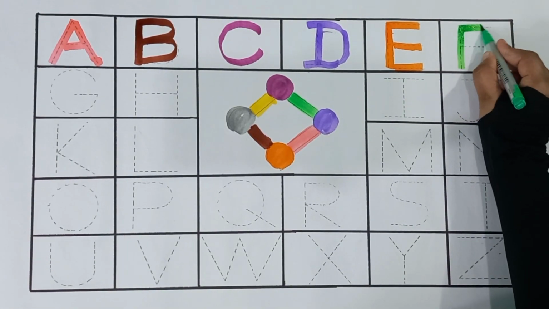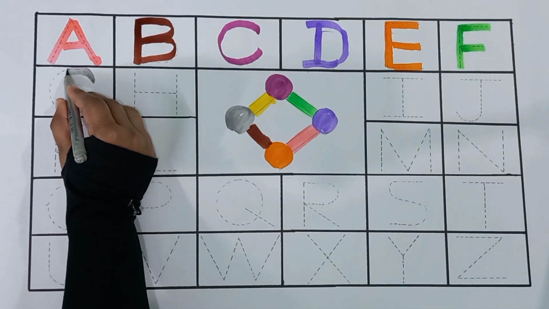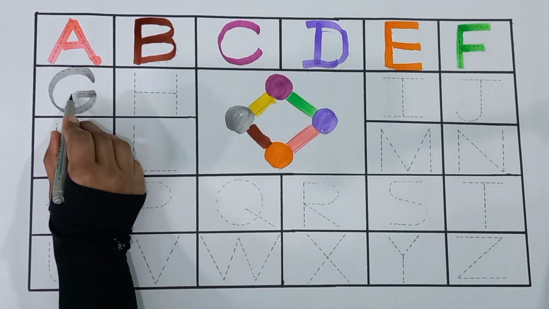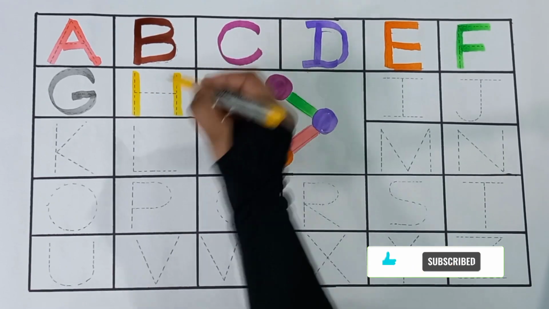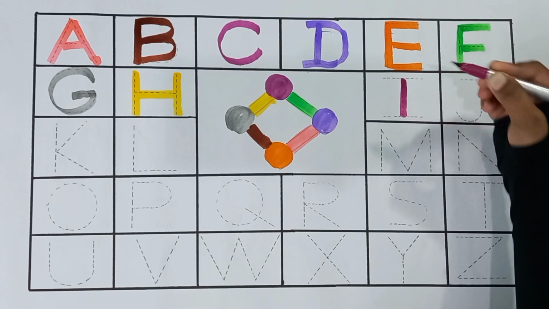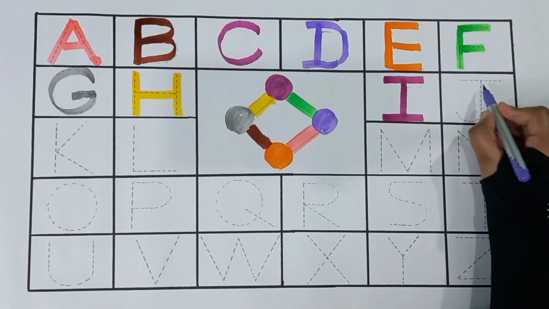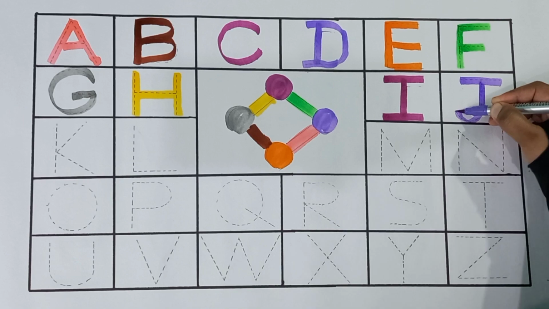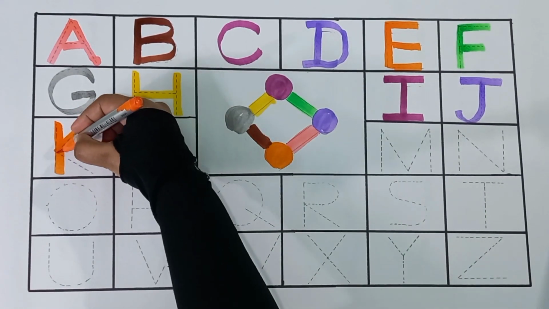F. F for frog. G. G for gorilla. H. H for hippopotamus. I. I for iguana. J. J for jellyfish. K. K for kangaroo.